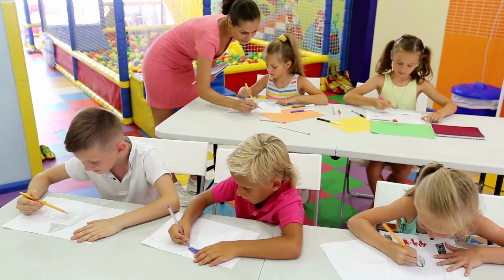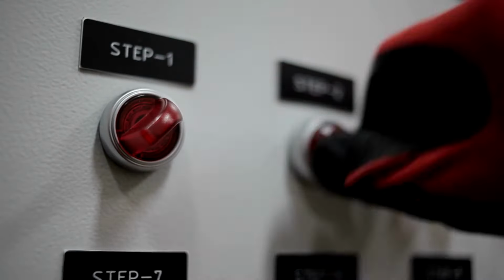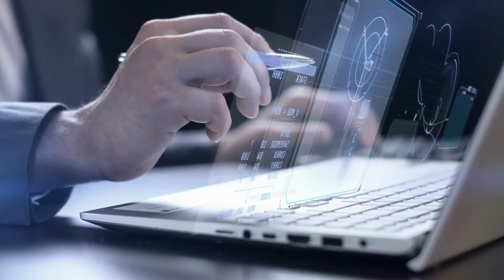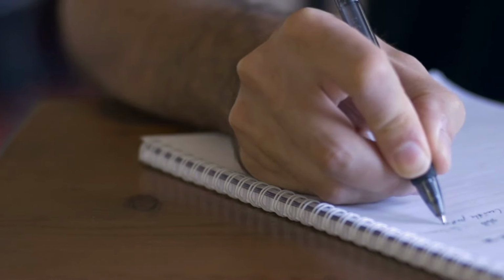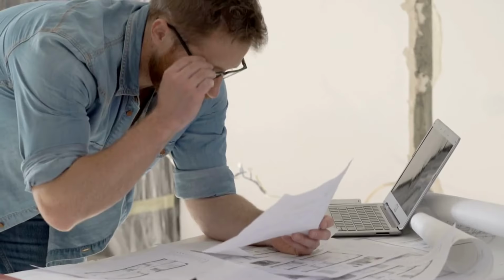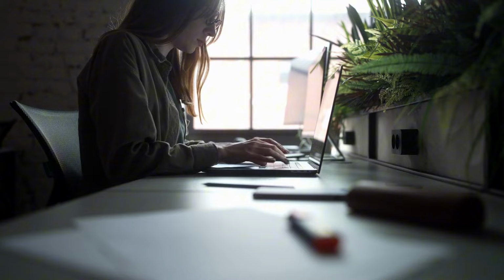To create the kids learning animation video, we have to follow some steps. The first one is to write a script. If you already have a story or script, then it's great. But if you don't have the story, you can generate it with the AI.